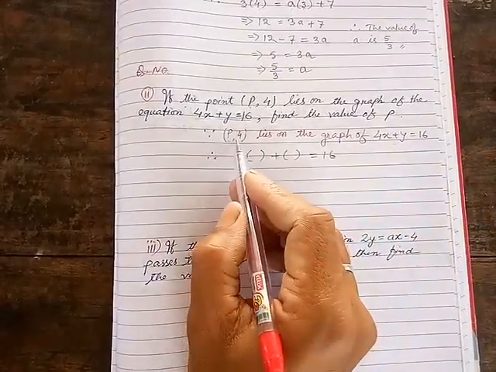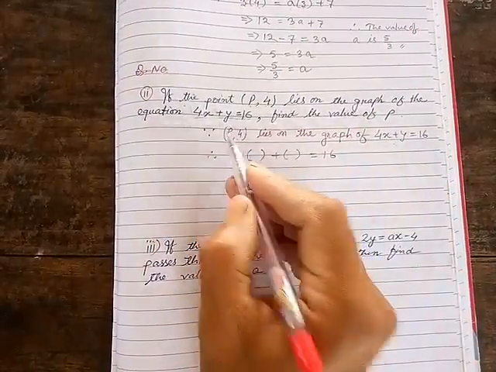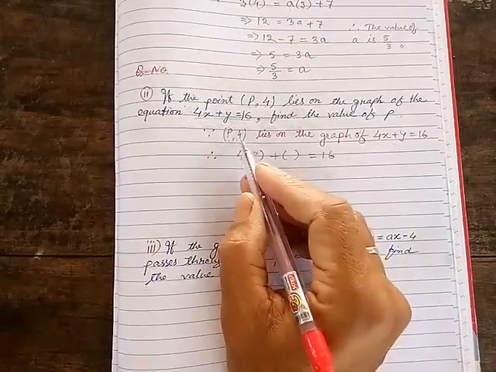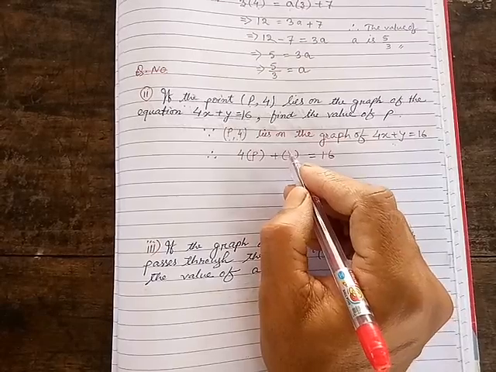Since it is one of the solutions of this equation, p can be written in the x place and 4 you can write in the y place.